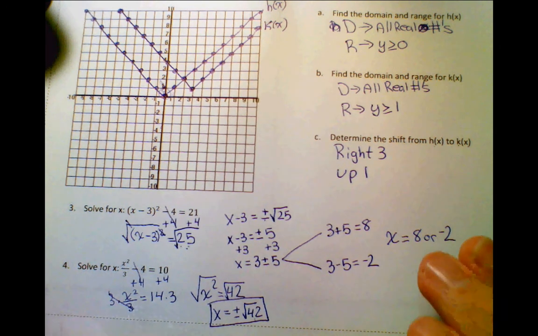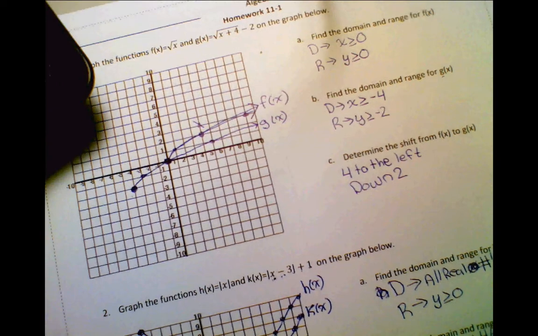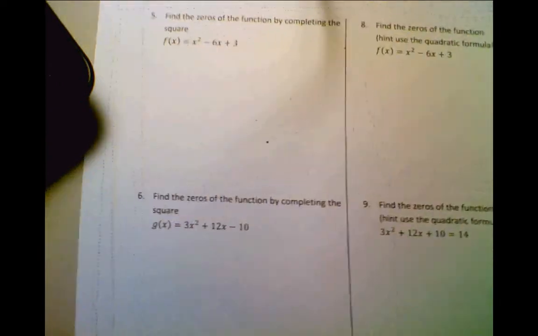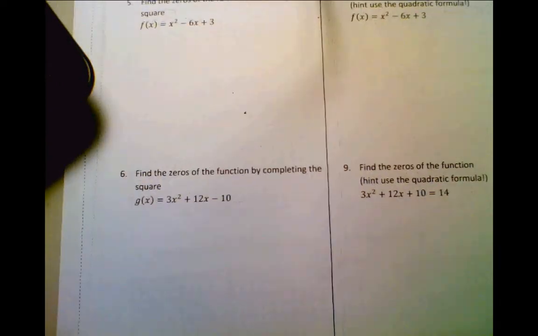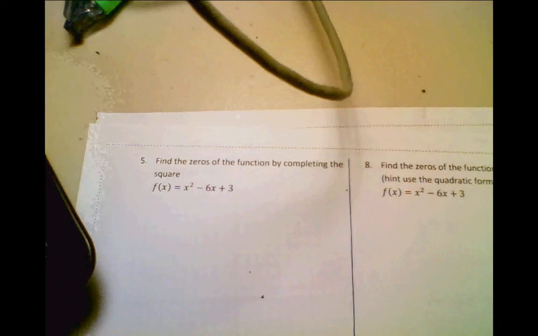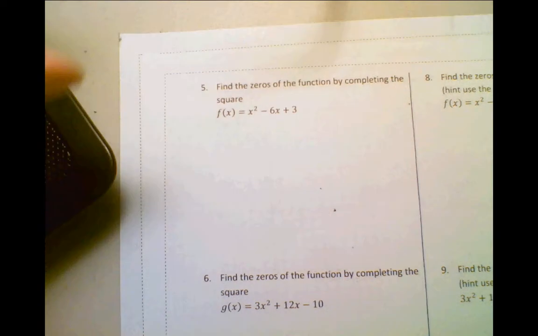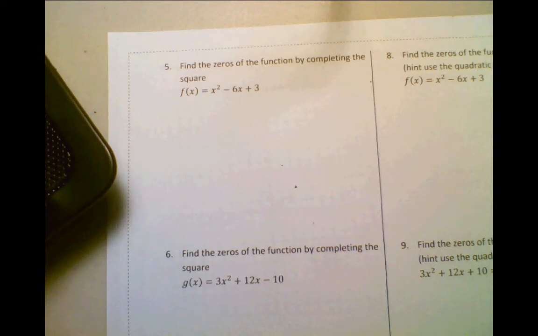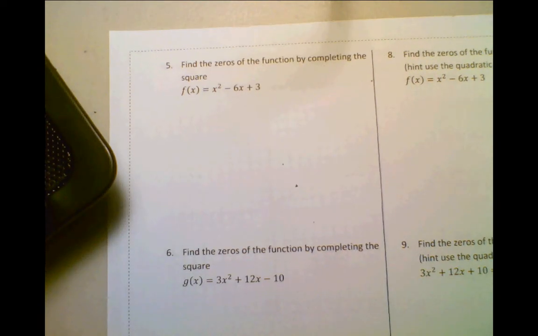Now, let's take a look at the next problem, number 5. Now this is where we get into completing the square. You need to be really good at completing the square in order to do this type of problem. So, the first step is find the zeros of the function by completing the square.